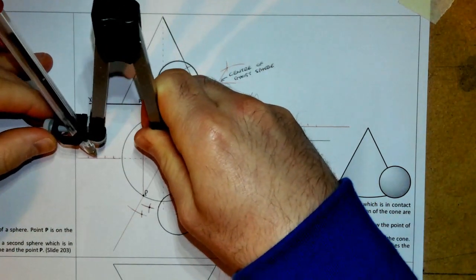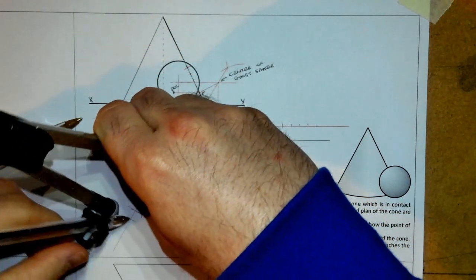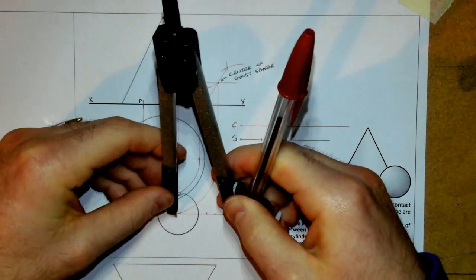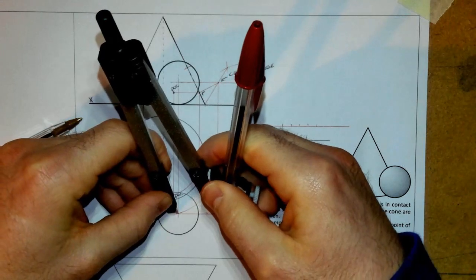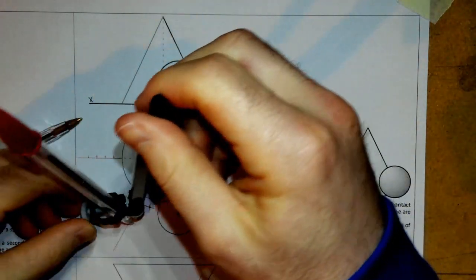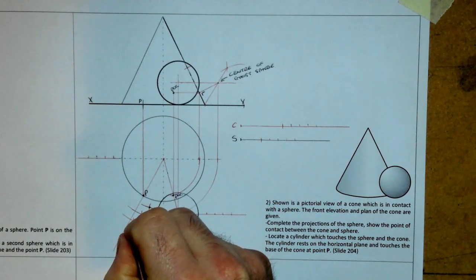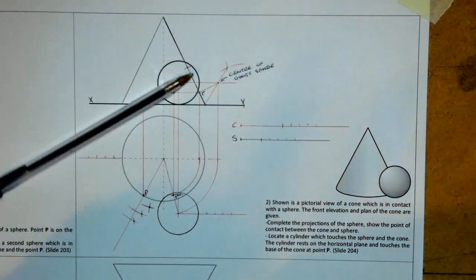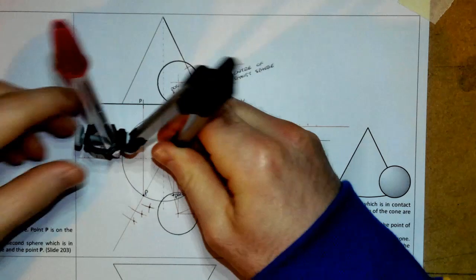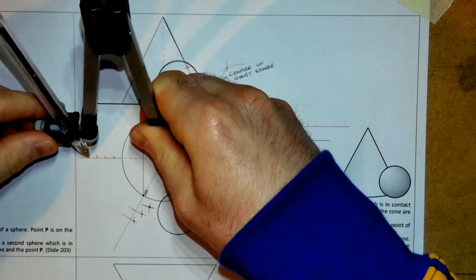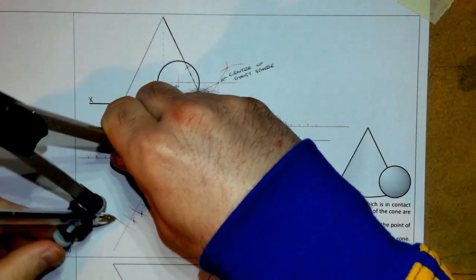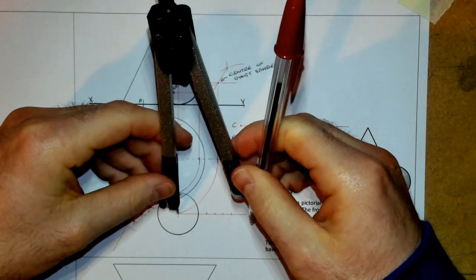Onto the third one, and then onto the third one down here. We might need 5 on this one. Fourth, and then the fourth one here.